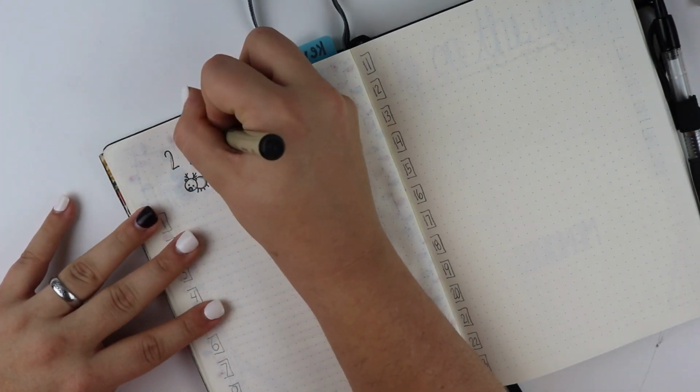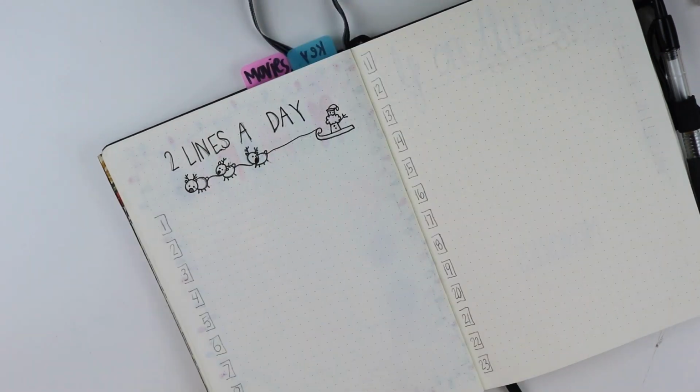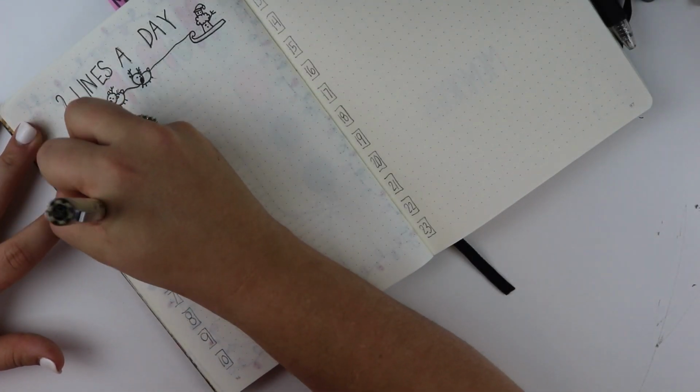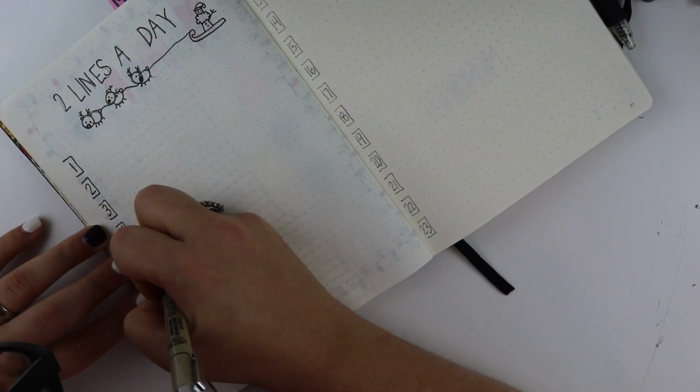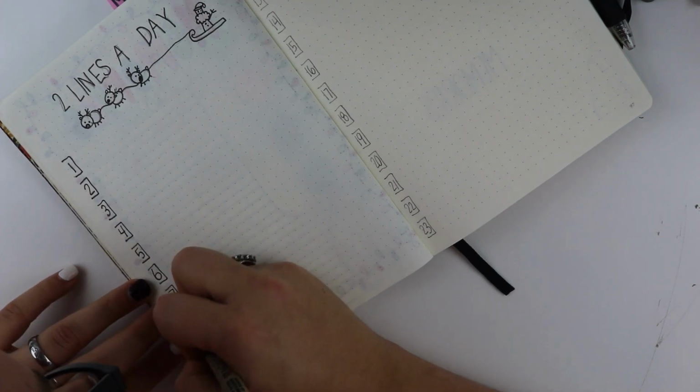At the top, I wrote 2 lines a day, just regular, and then I did the little Santa in the sleigh with the 3 reindeer, and I put the first reindeer with a red nose because that's going to be Rudolph.